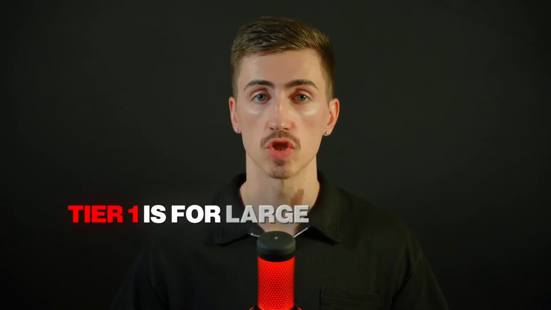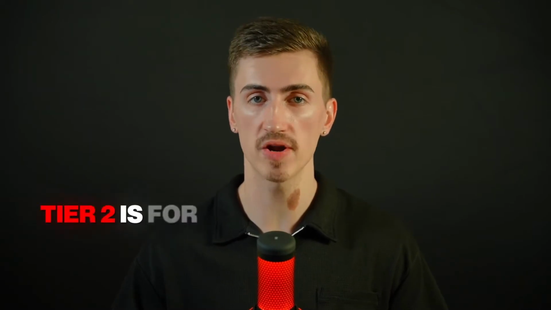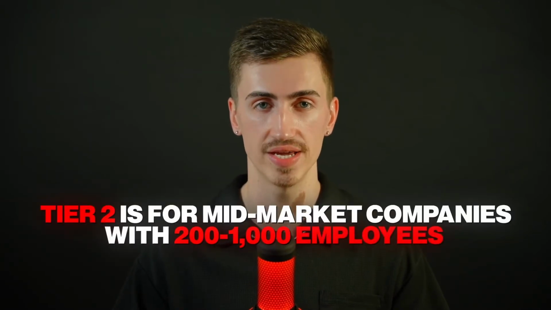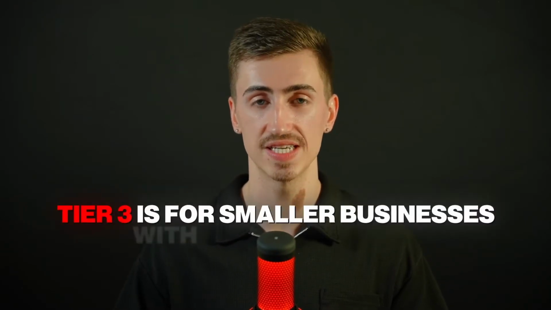Now, to structure our outreach, create separate lists for each tier. For example, tier 1 is for large enterprises with 1,000+ employees requiring deep personalization and multi-threaded outreach. Tier 2 is for mid-market companies with 200 to 1,000 employees, suited for scalable outreach. And lastly, tier 3 is for smaller businesses with 1 to 200 employees, best engaged via automation.